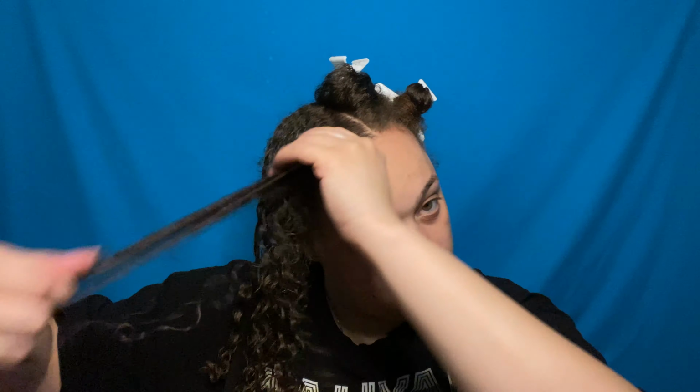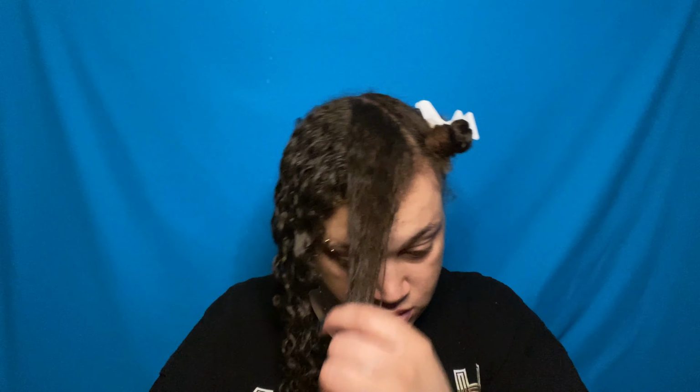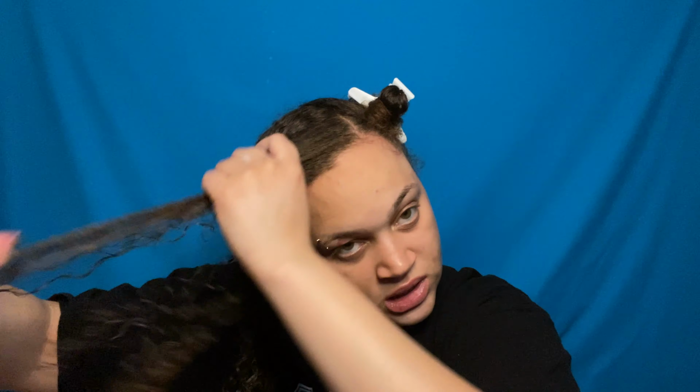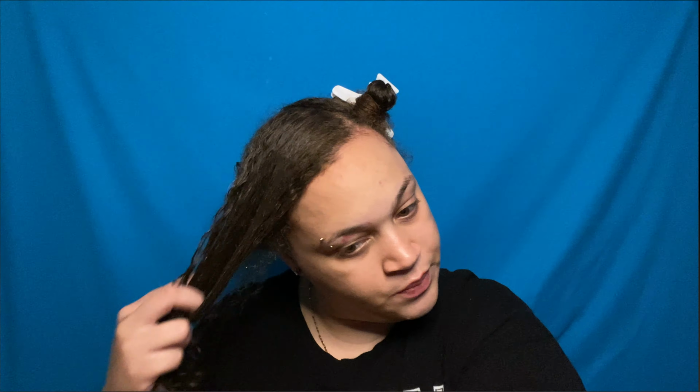will determine your porosity. So if, let's say, for instance, you're in the shower and you're just letting the water run on your hair and it's taking a really long time for it to completely saturate, that would mean you have low porosity. If your hair saturates pretty quickly but it does take a little bit of time, that might mean you have medium porosity. And if your hair saturates very easily, then you most likely have high porosity hair.